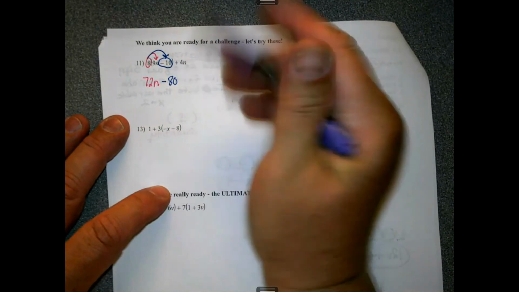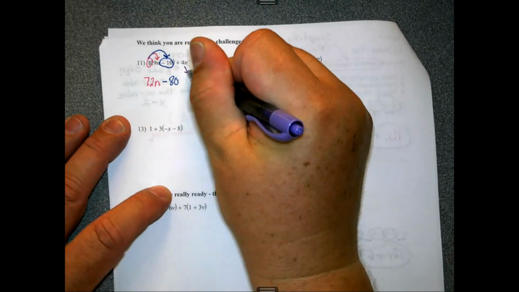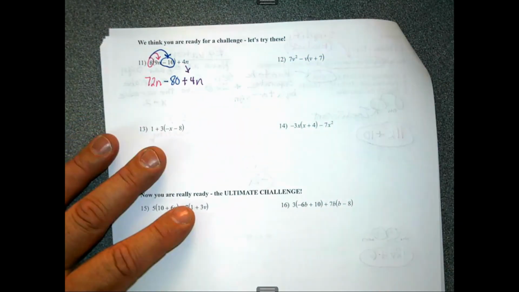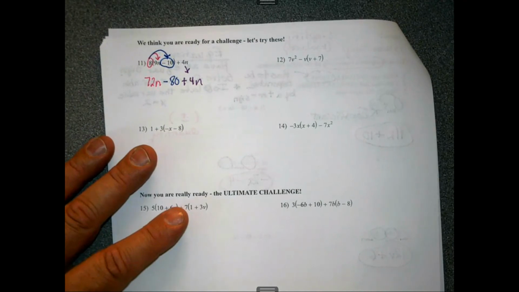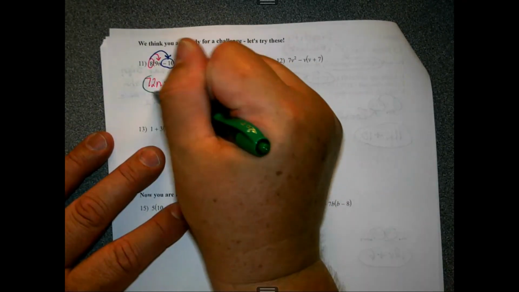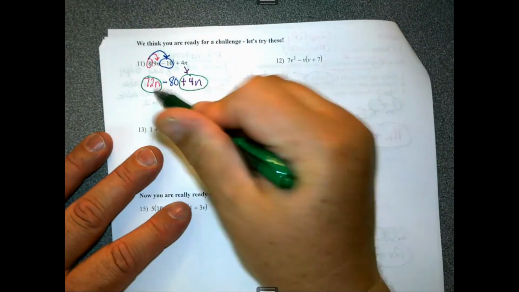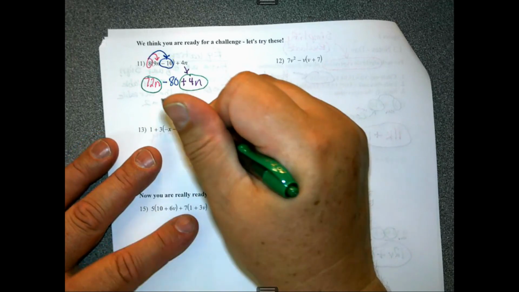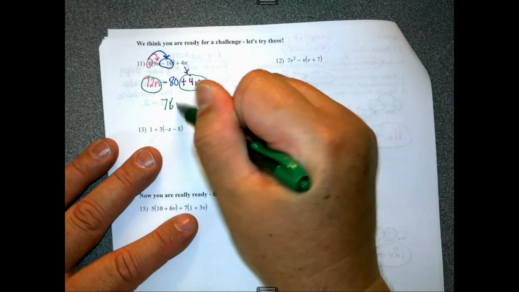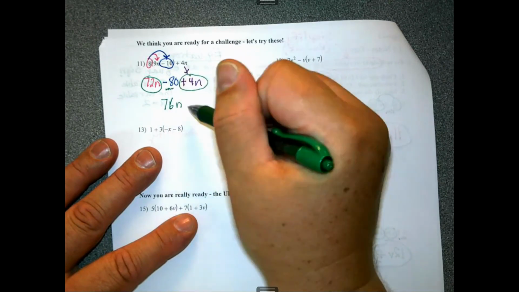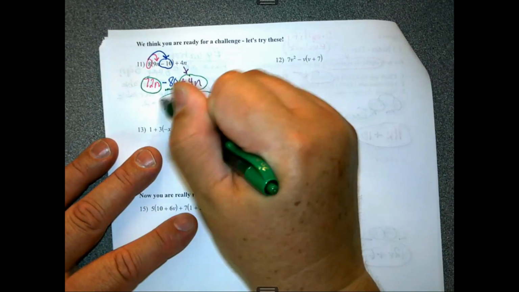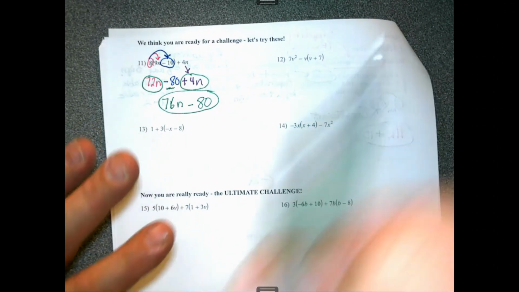Now this is outside the parentheses. Don't distribute that 8 to the 4n. Just bring that 4n down. And this time I do have n to the first plus 4n to the first. So 72n to the first, 74, so 76n to the first. And then I have my minus 80. So a little bit more complicated, not too much.